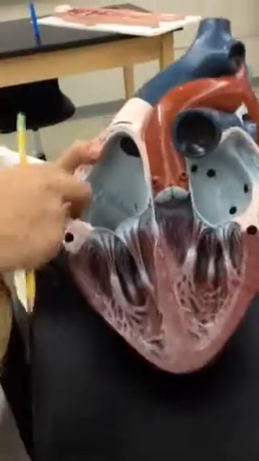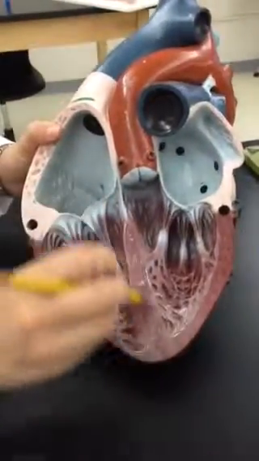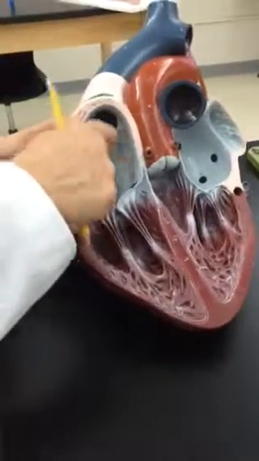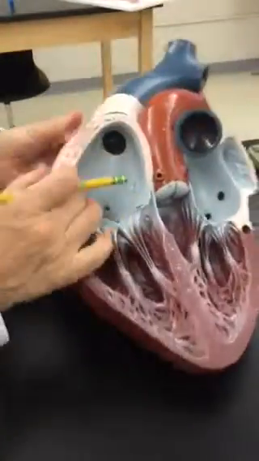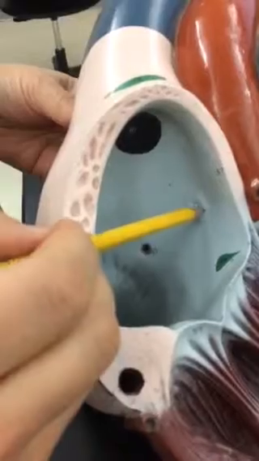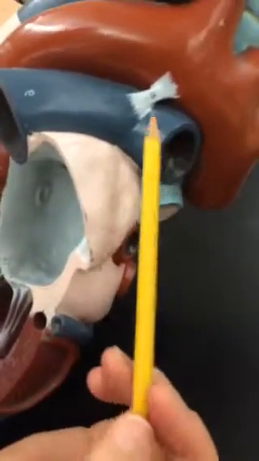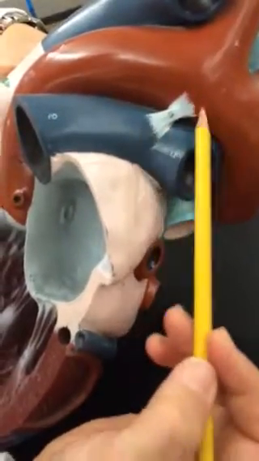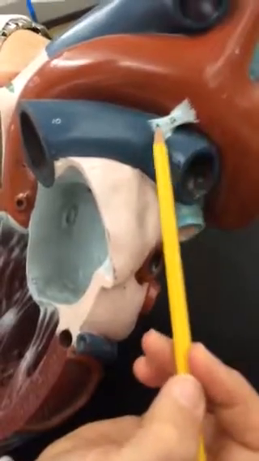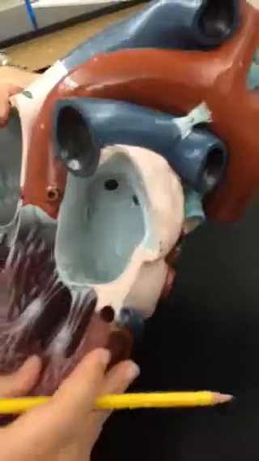Okay. So, right atrium, right ventricle, left atrium, left ventricle. Interventricular septum, interatrial septum. Here, if this were a fetal heart, this would be the foramen ovale. But this is an adult heart, so it's closed over now, and so this is the fossa ovalis. Over here, if this were a fetal heart, this would be the ductus arteriosus. And so now that this is an adult heart, this is ligamentum arteriosum.